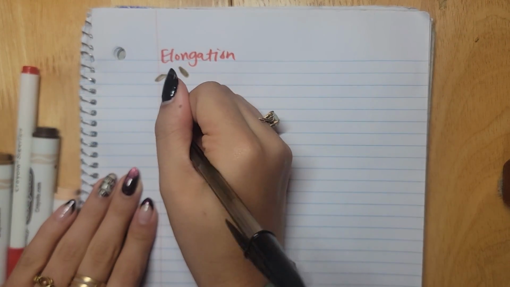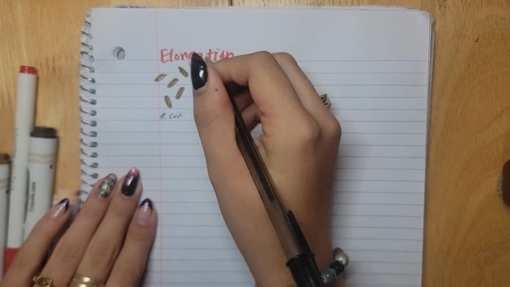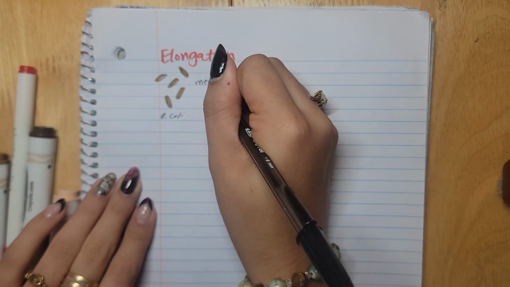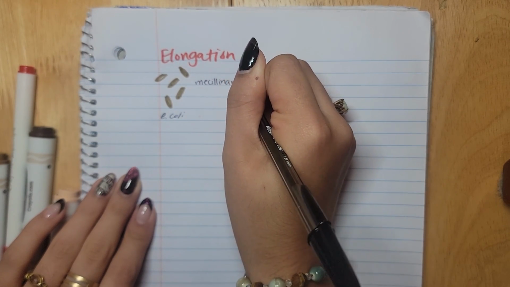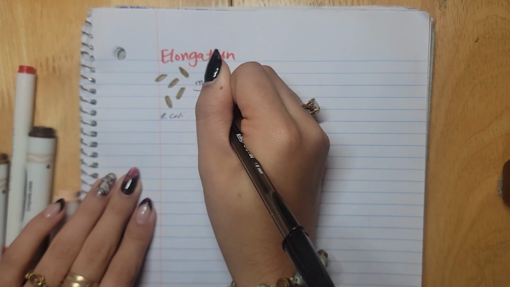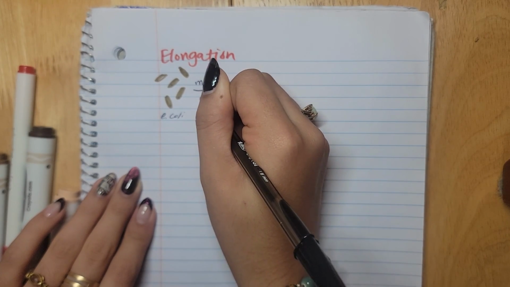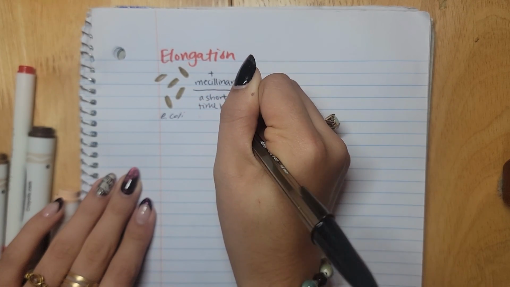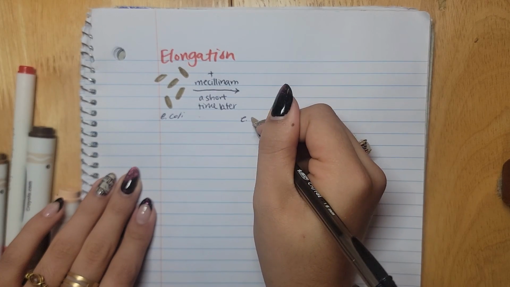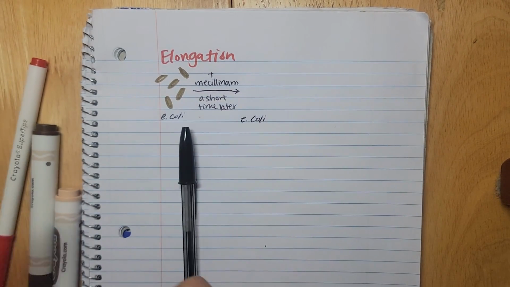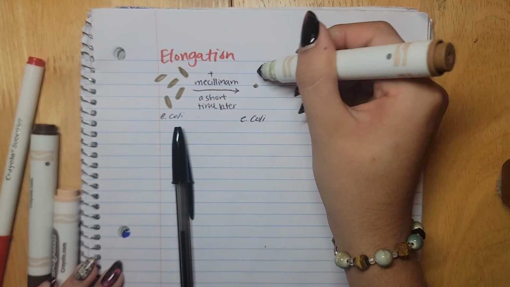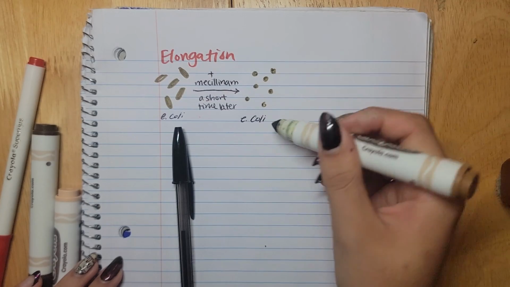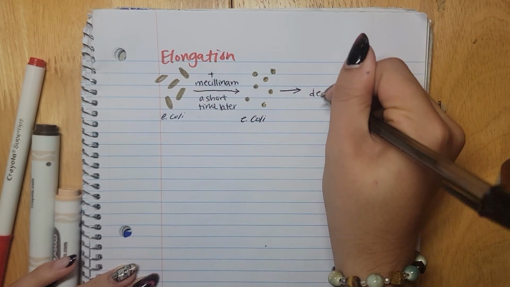So we have some E. coli. And then we add an antibiotic called methicillin. So plus methicillin. So this is like a short time later. What happens to them? We noticed that this E. coli turned circular. So that has something to do with elongation. That's kind of strange. Uh-oh. And then they died.